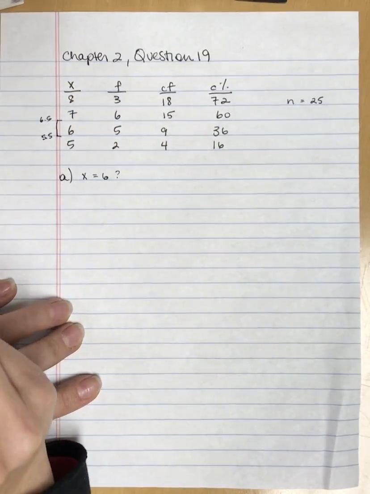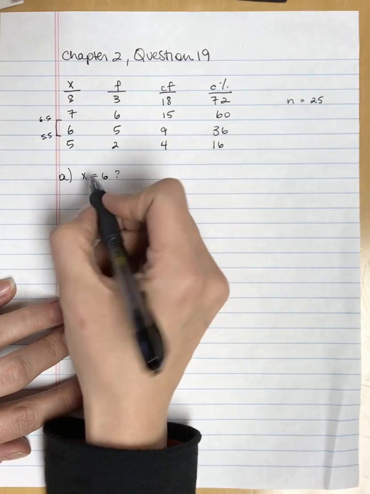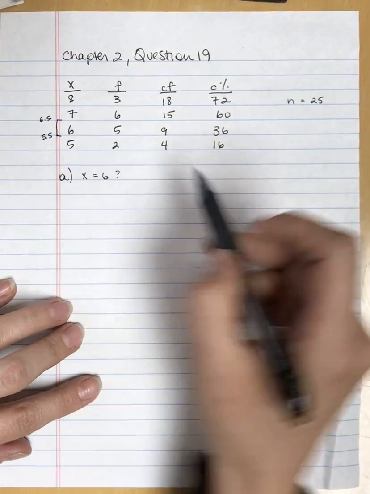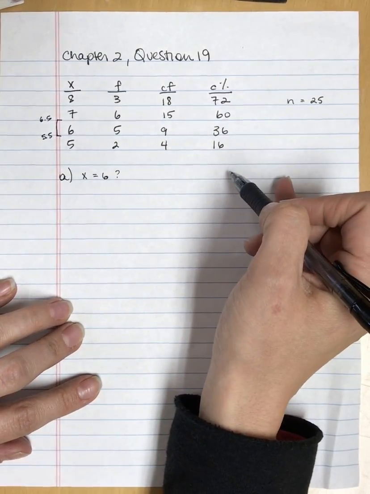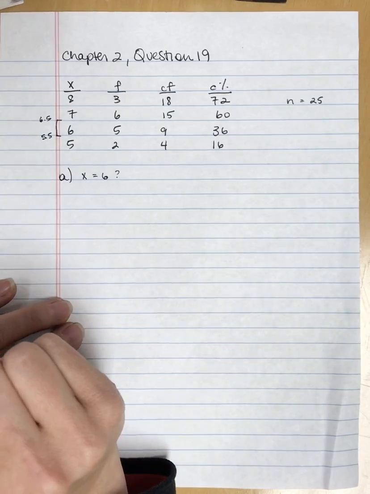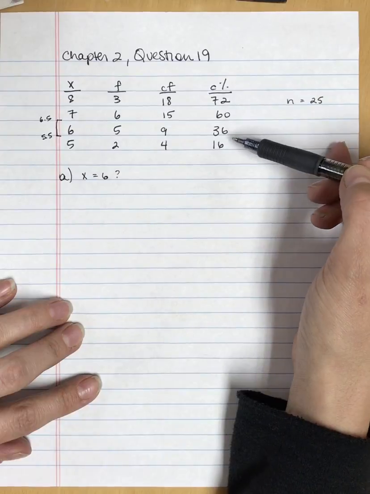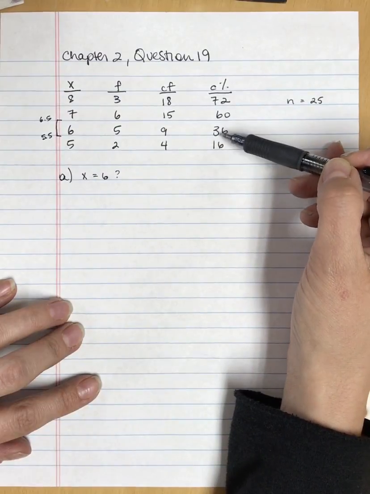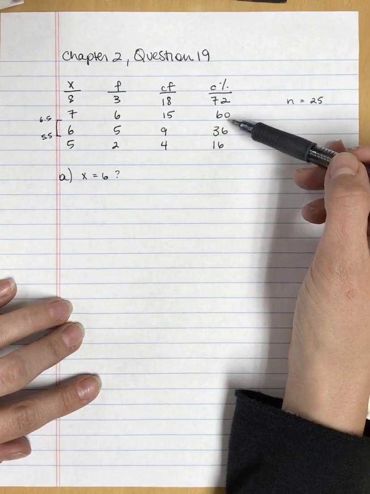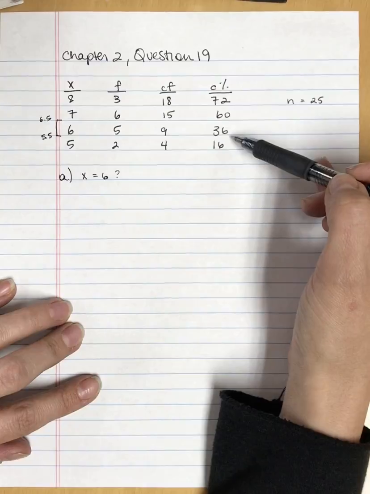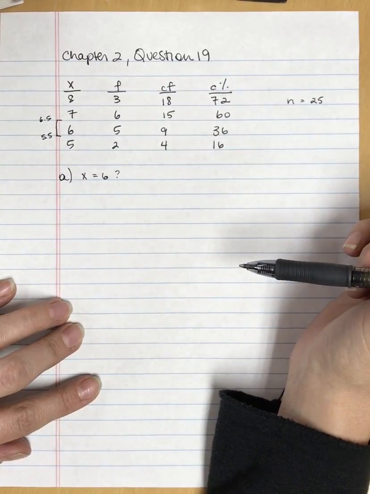So step 1 is we have to find the interval width of x and the interval width of the percentage column. We also know that the percentile rank, whatever number we get, has to be somewhere between 16 and 36, because 6.5 is associated with a percentile rank of 36, and 5.5 is associated with a percentile rank of 16.